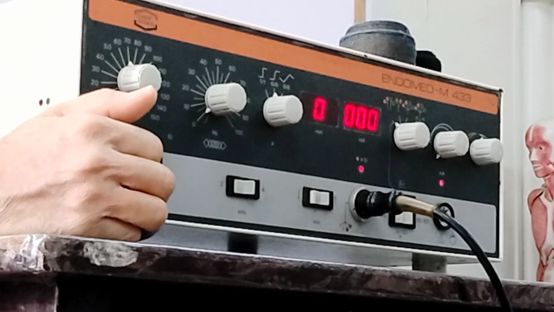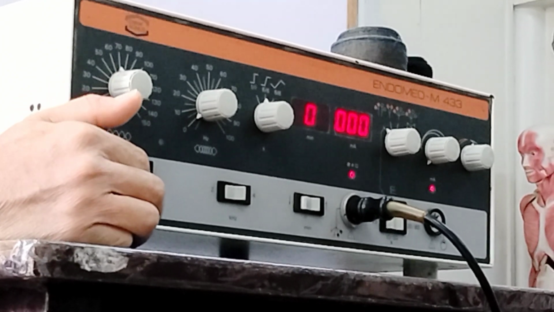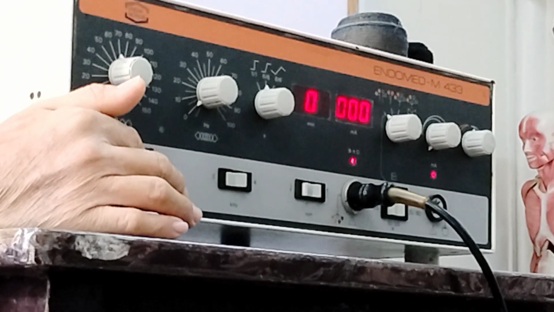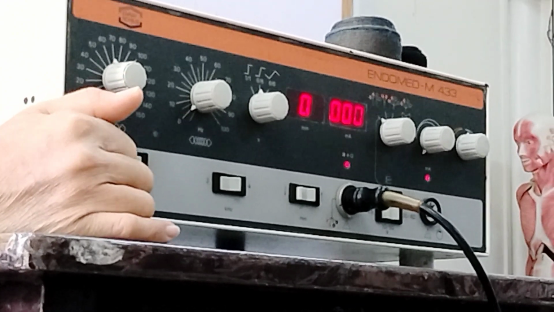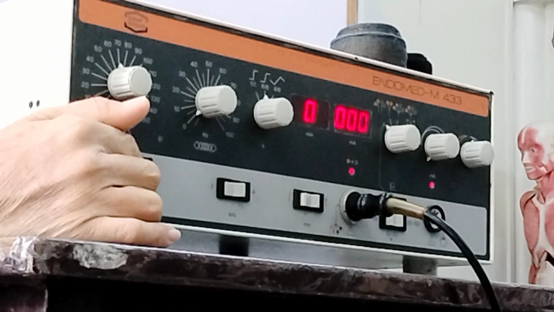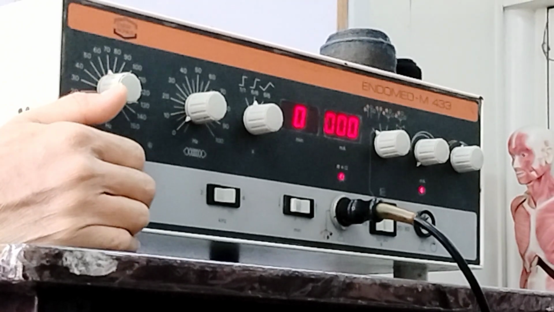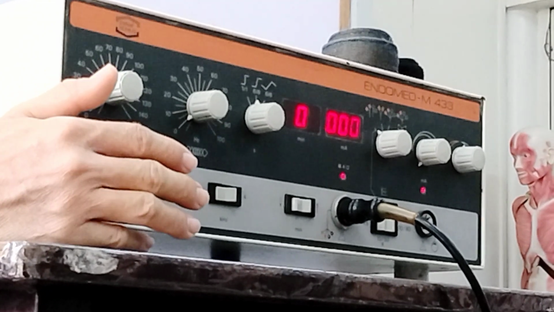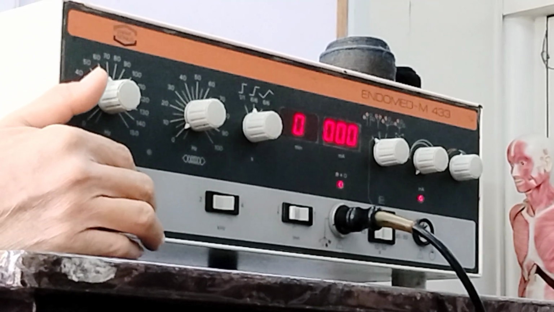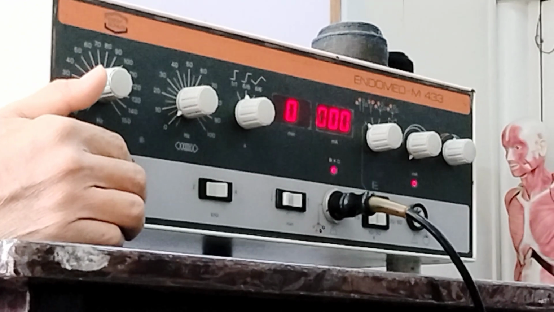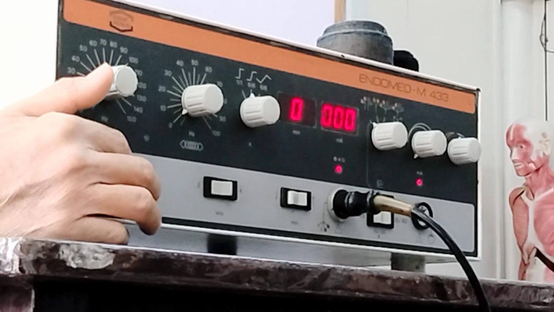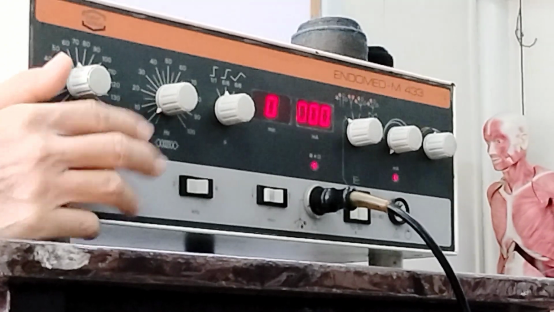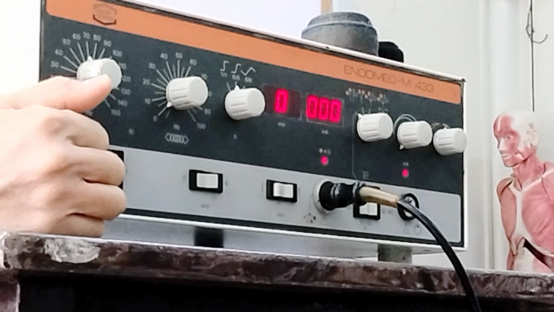Okay, in relation to the frequency, take note that if the frequency is higher or greater, the stimulus is more comfortable or less aggressive. If we're going to compare, with regards to IFC, IFC is more comfortable compared to medium or even tense, because of the higher frequency.